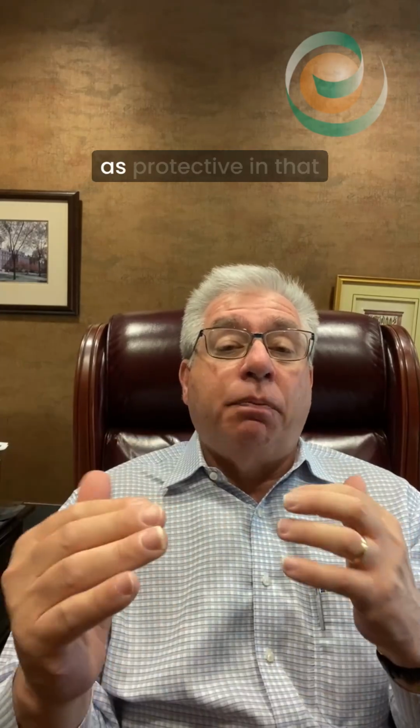But in an older individual, because of the potential risk of hypoglycemia and other complications, the hemoglobin A1c may be able to be higher and still be protective in that case. It's very individualistic based upon the patient's age and clinical situation, meaning whether there are other medical problems.